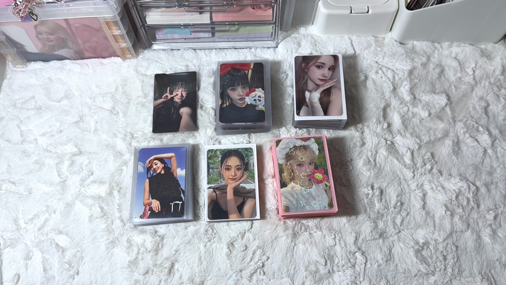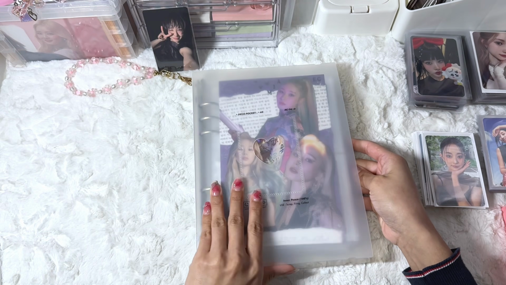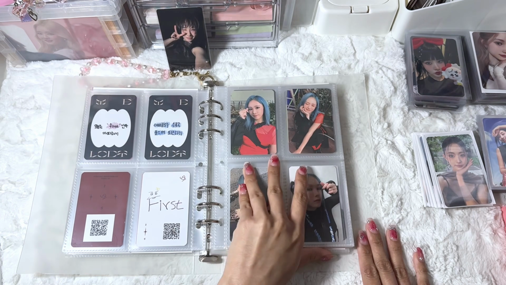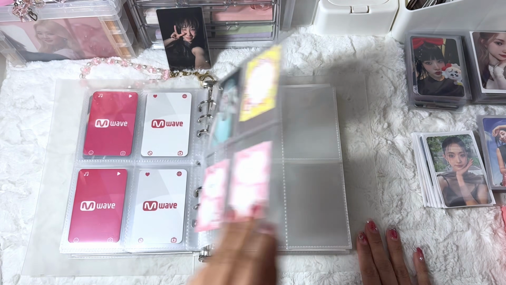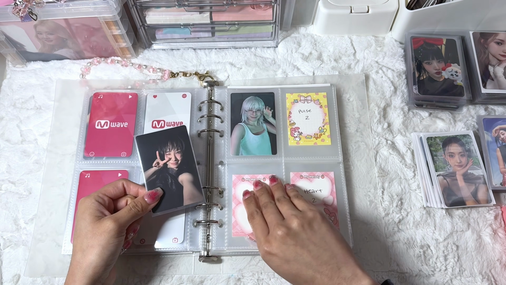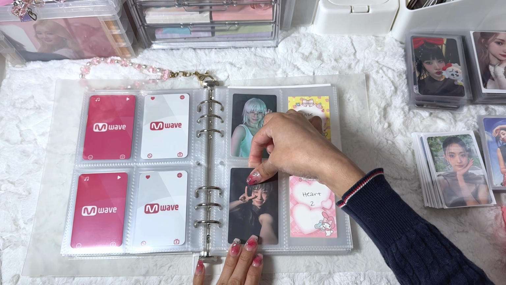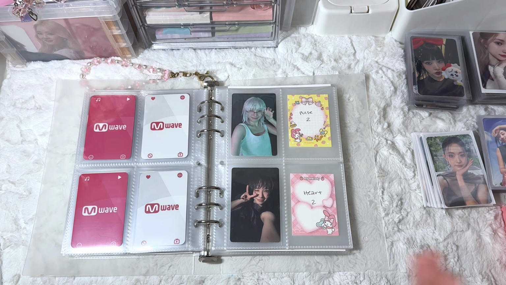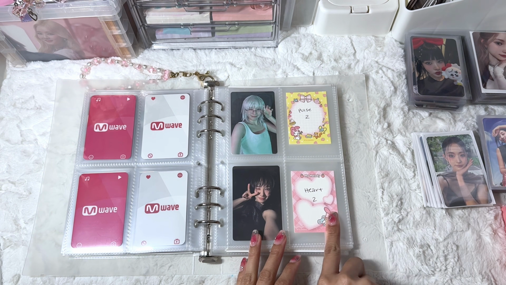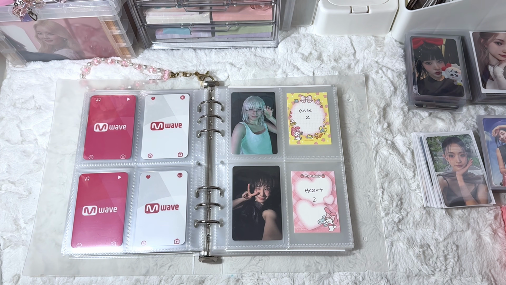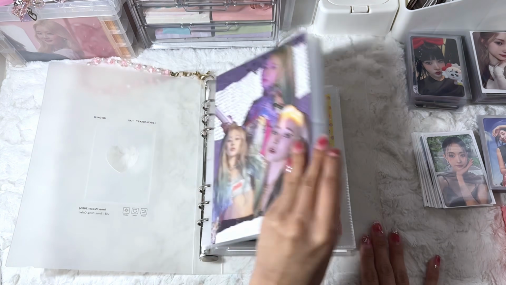Starting off with the A5 binder first, which is Everglow and Tzuyu's album photo cards. Okay, so starting off with Everglow, for Mia, I just have one photo card to add, and that is the heart version. I really do not care which one or two of the photo cards it is, but I only have one photo card, so we're just going to put it in the heart one. That means I'm missing the other version of Pulse and the other version of Heart, and then I would officially be done with all of her album photo cards for this past comeback. So that is it for Mia.